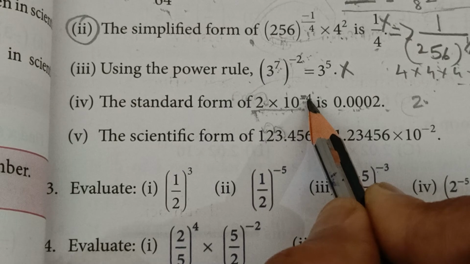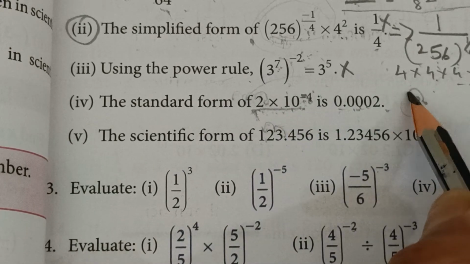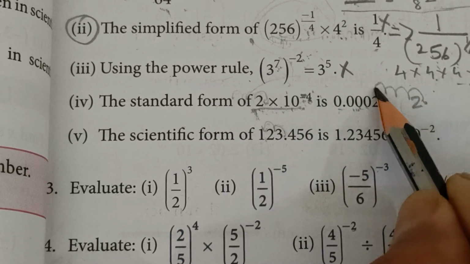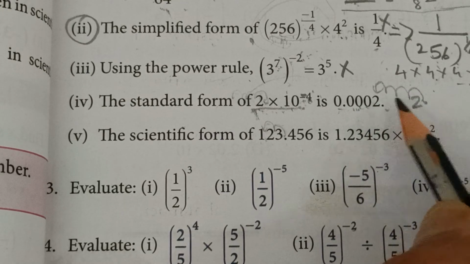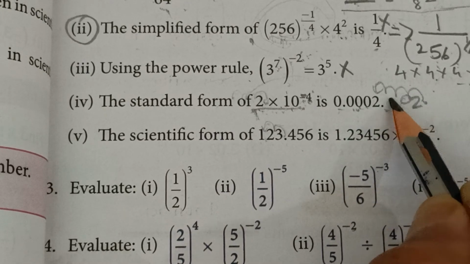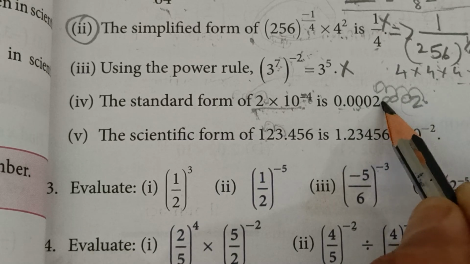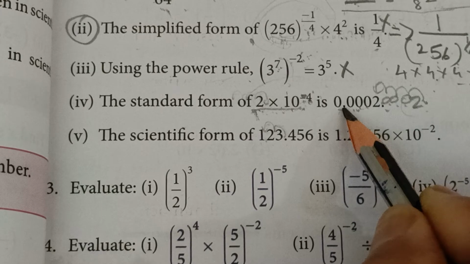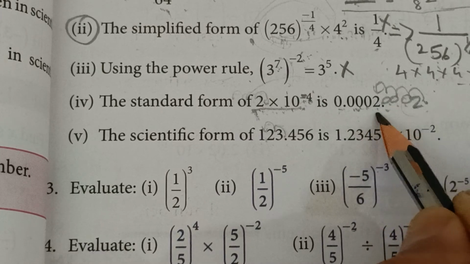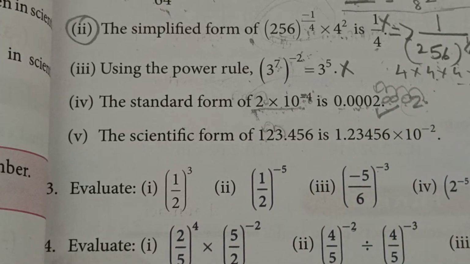How many digits? 4 digits. 1, 2, 3, 4 digits we have to move. But we have only 1 digit. To make it 4 digits, we have to add 3 zeros. So it becomes 0.0002. So this answer is true.